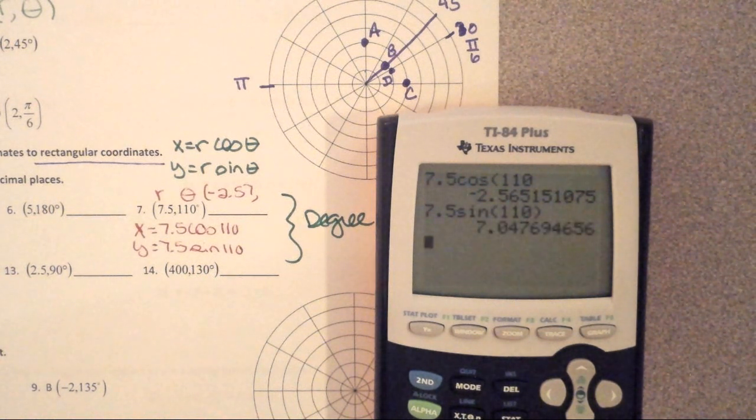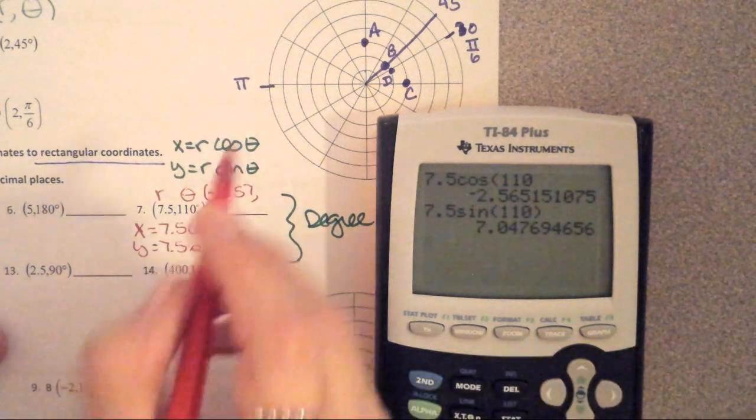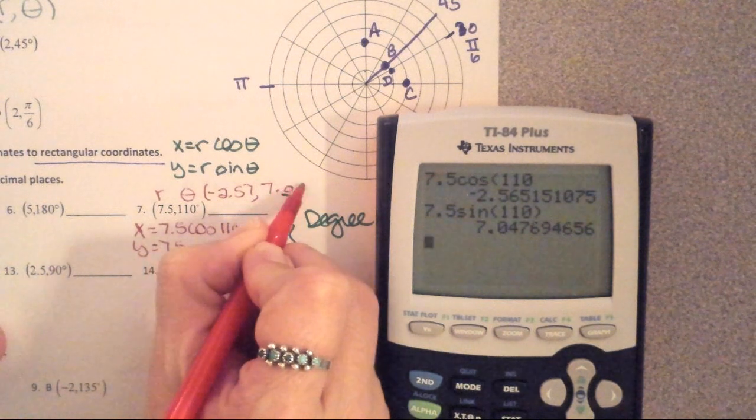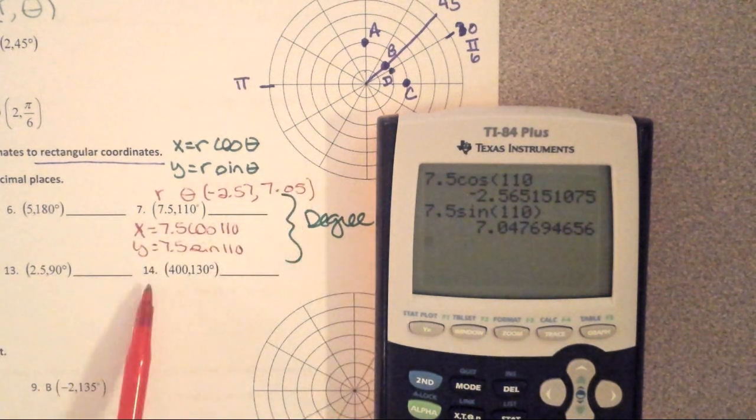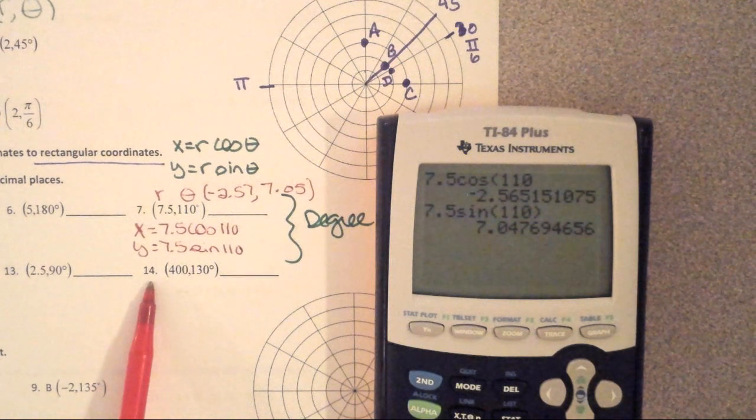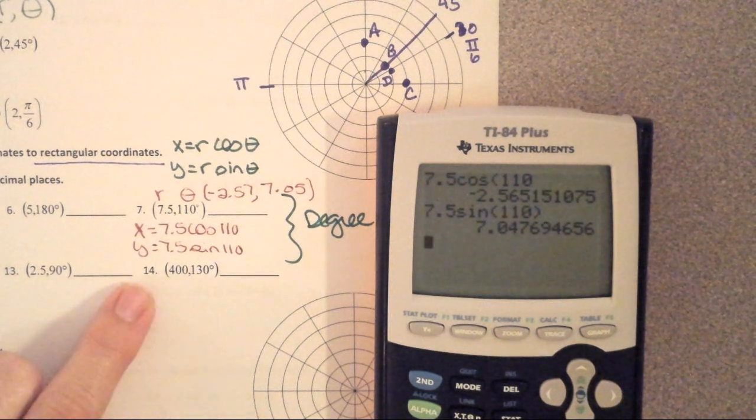When we type that in our calculator, we get 7.0, which is going to round up to 7.05. I'm going to do one more of these with you. I'm going to do number 14 just because it's a big number, and sometimes y'all think you did it wrong because it's a big number.